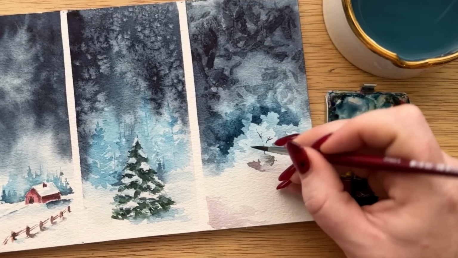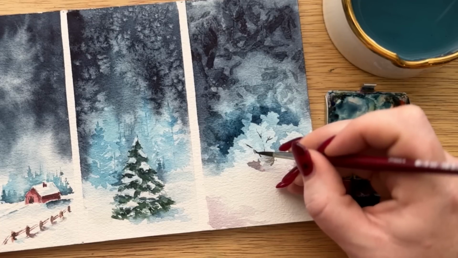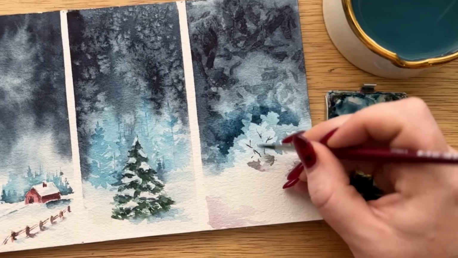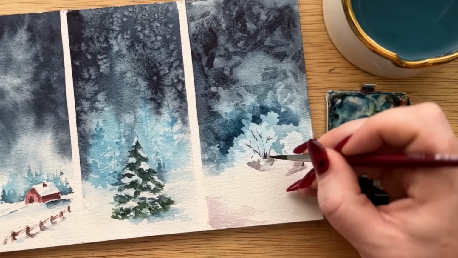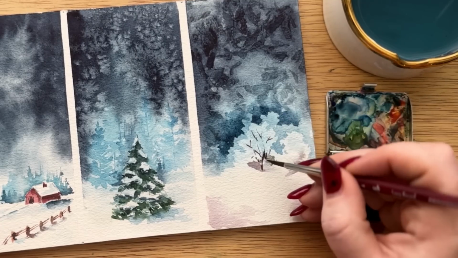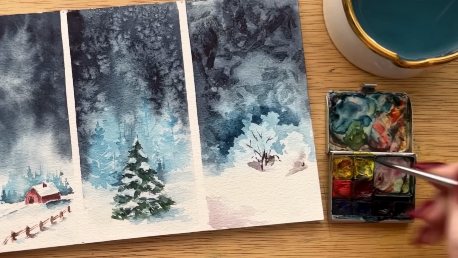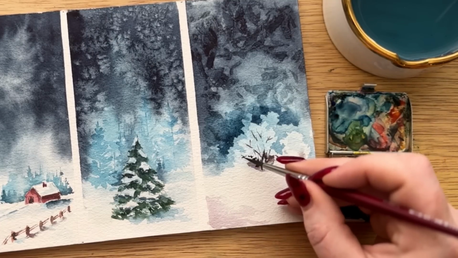Now that the insides of the trees are dry, we can start placing our sticks and stems to define the tree. Don't completely make them connected. We want it to look like there might be some areas where some of these white, snowy parts of the tree are intersecting between the branches. So I like to leave them a little bit loose and disconnected to give the idea that there are branches peeking out.